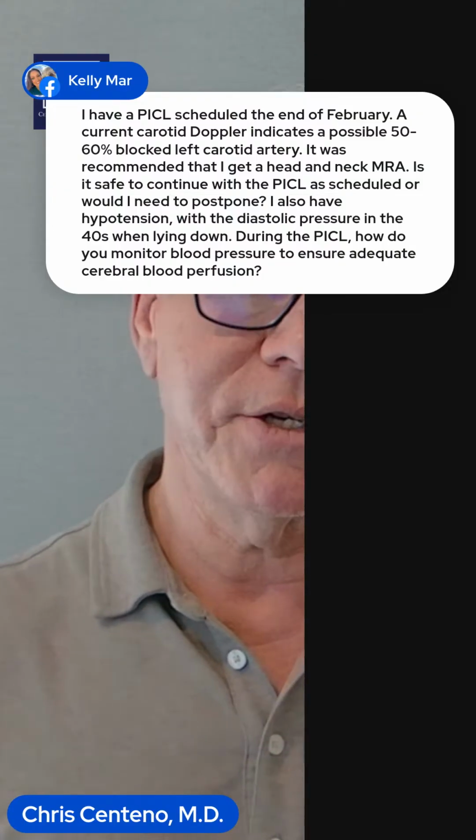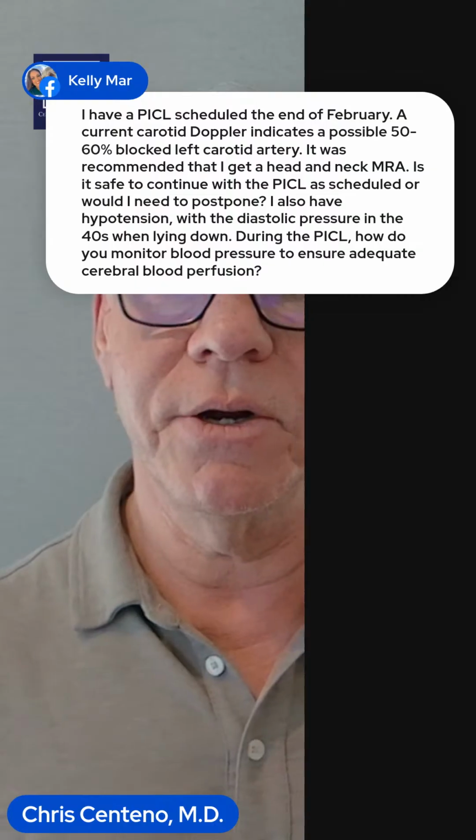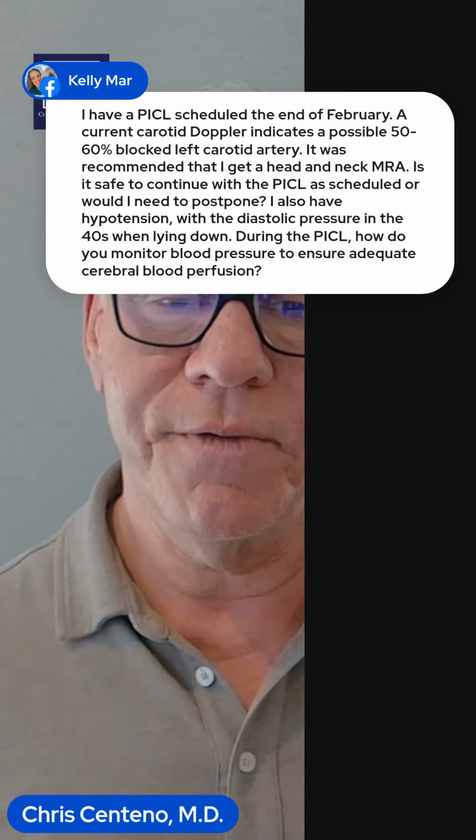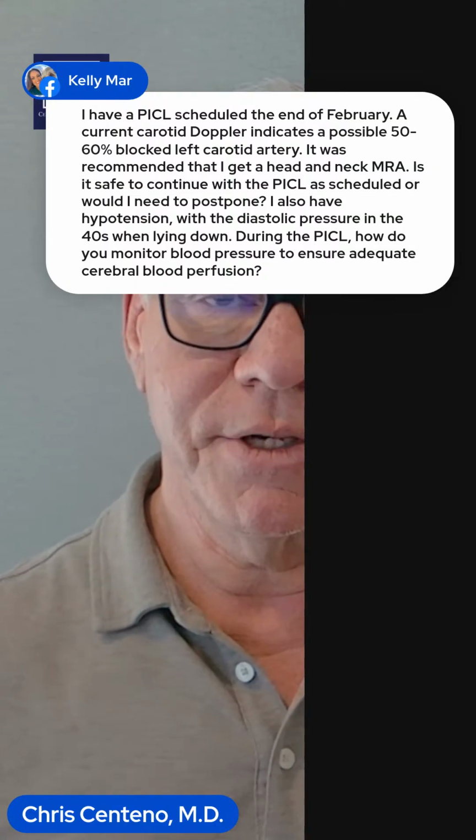We measure blood pressure. The procedure is done under anesthesia, so we're measuring blood pressure, heart rate, oxygen perfusion constantly during the procedure.